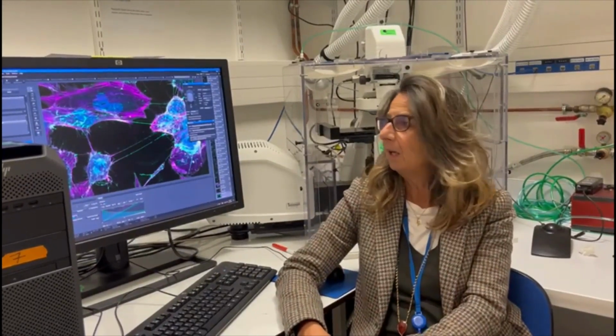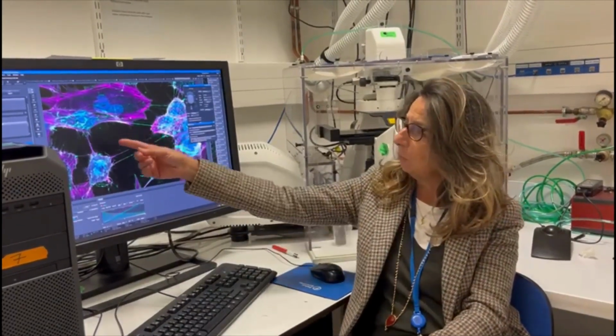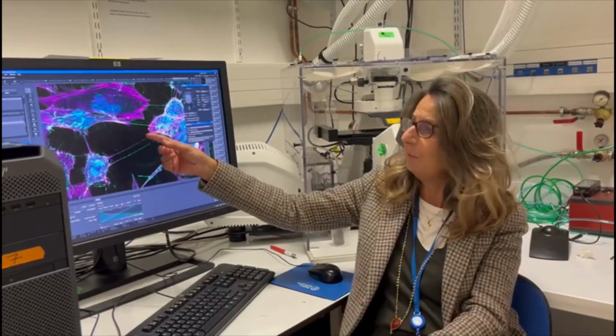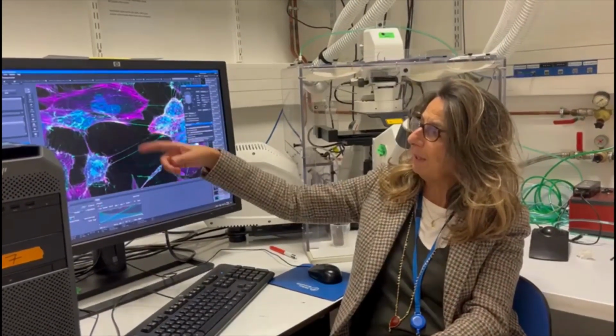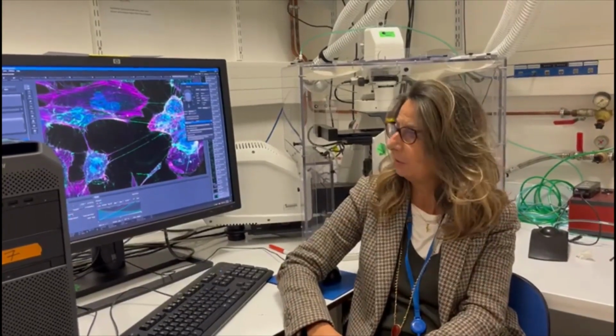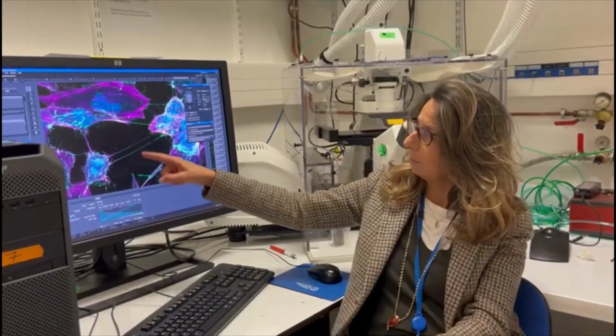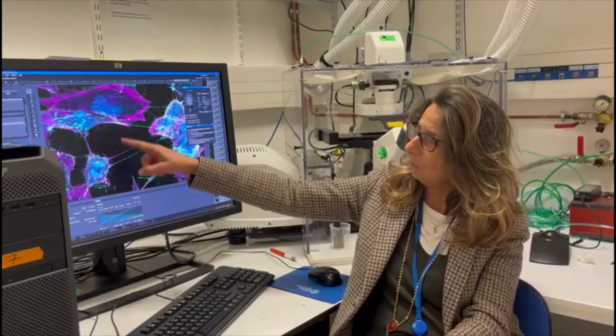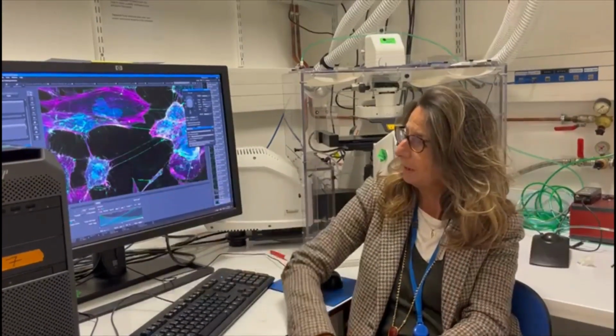Cells can communicate by different mechanisms. And recently, tunneling nanotubes, which you can see here in this image, have emerged as another mechanism of intercellular communication. These are long, thin protrusions based on actin, which you can see here in violet, which allow cells to communicate directly between each other.